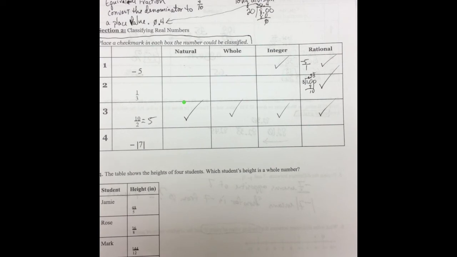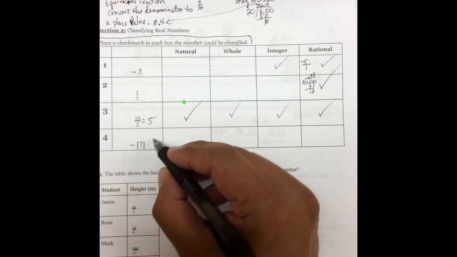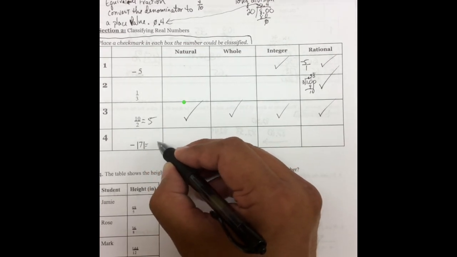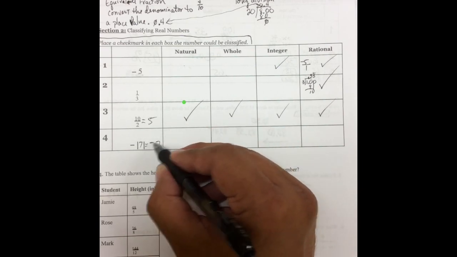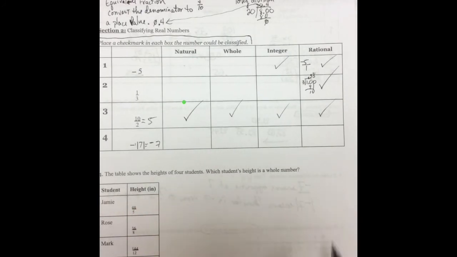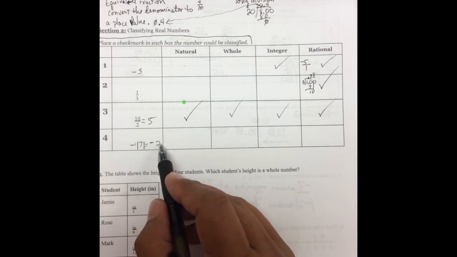And the rationals are as well because I can make a fraction out of 5 and it perfectly fits into the rational numbers. For negative absolute value of 7, I've got to calculate the absolute value of 7, which is 7. It's 7 units away from 0. But it stays a negative because I've got this negative 1 out here that I have to multiply the answer by. Negative 7 is my answer.